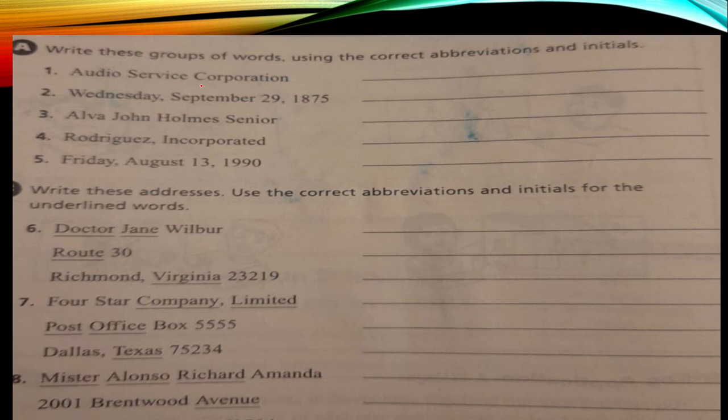You will underline the word that you want to abbreviate, corporation, and then you will write Audio, capital letter A, Service, capital letter S, Service Corporation, and here you will write the abbreviation.